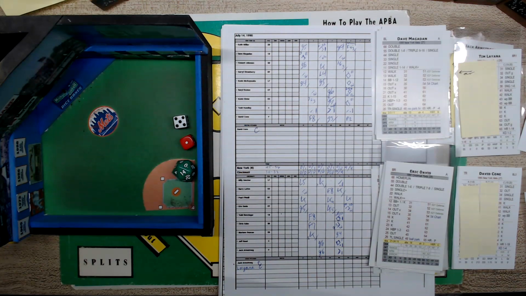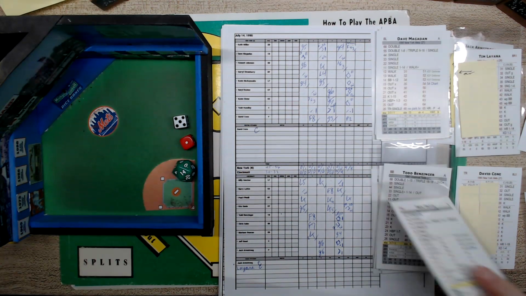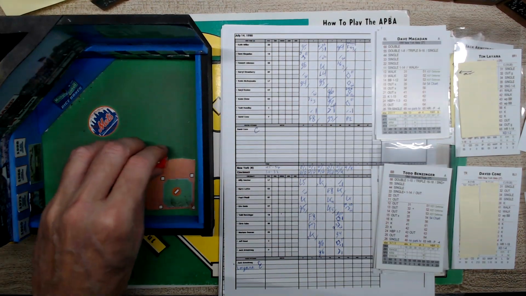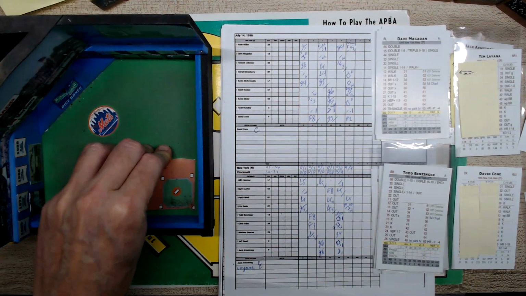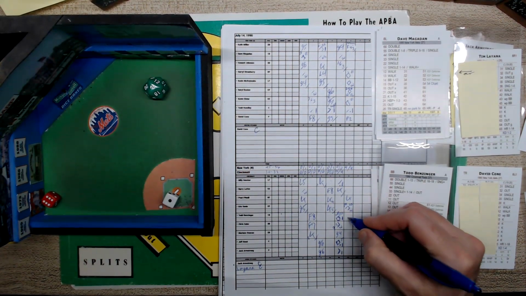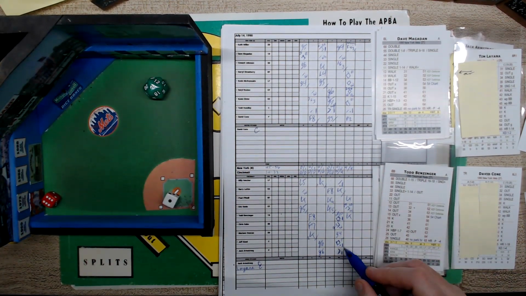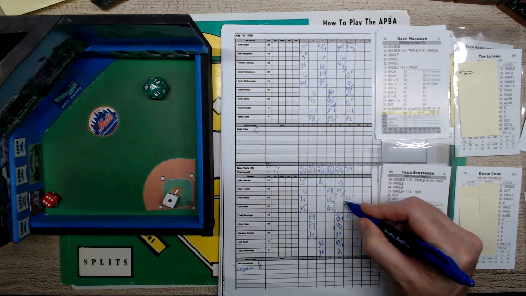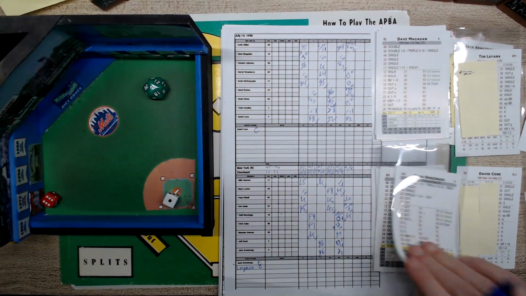All right. So here's Todd Benzinger with a runner on third. So Benzinger's a tying run at the plate. Pitch from Cone. And that's a 61. That'll be a strikeout. Second strikeout in this inning, and that is strikeout 6, 7, 8 strikeouts for David Cone.